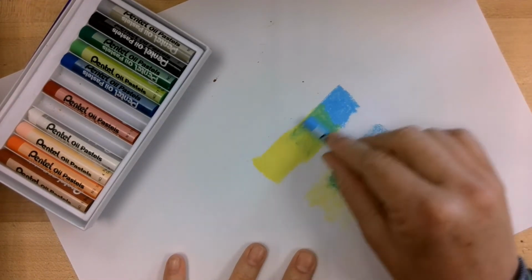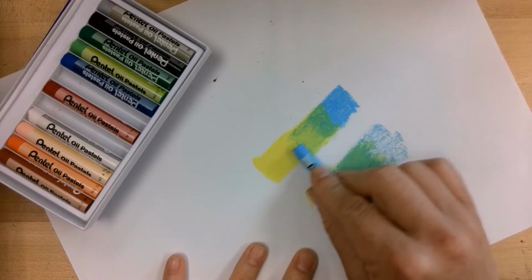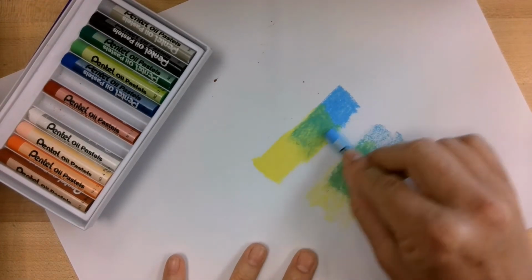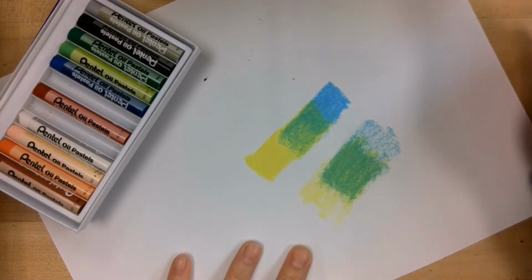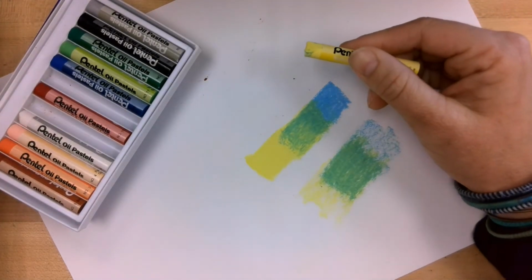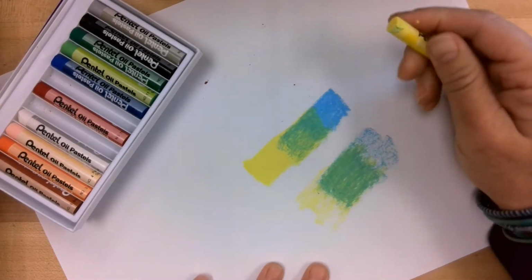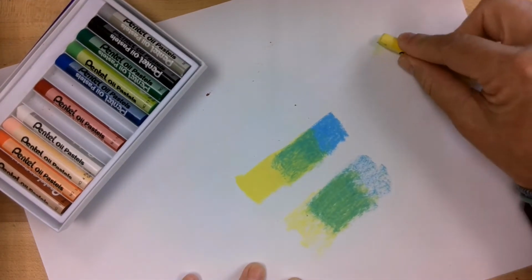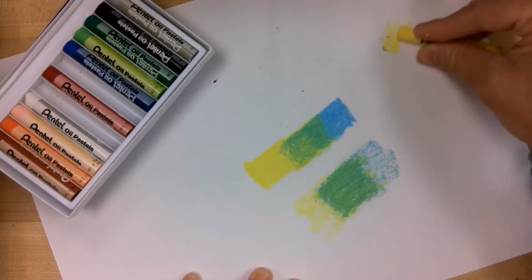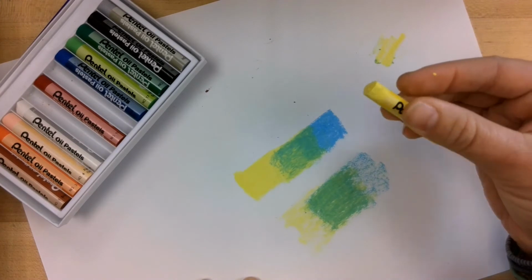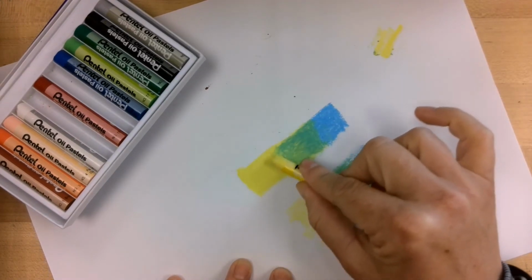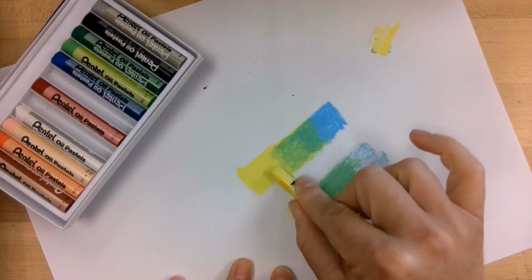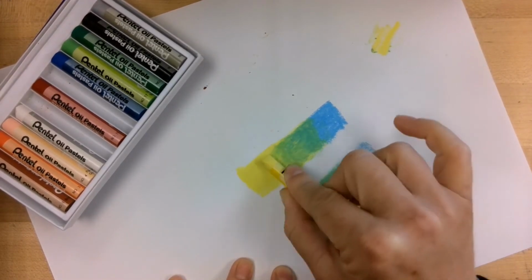And so to even out the blending, I have to work a little bit harder to get the color to do what I want. Or I need to have an extra scrap piece of paper off to the side that I can use to clean off my oil pastel by getting that extra blue residue off of my color. So I want you to play around with some blending techniques.